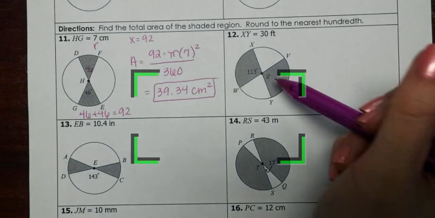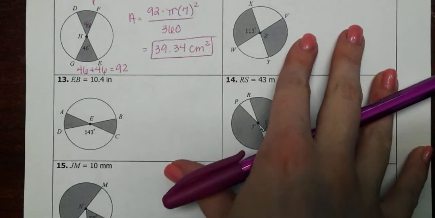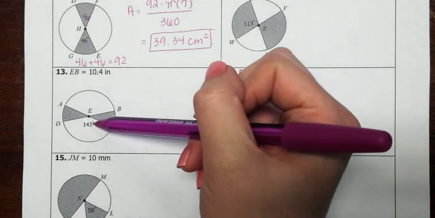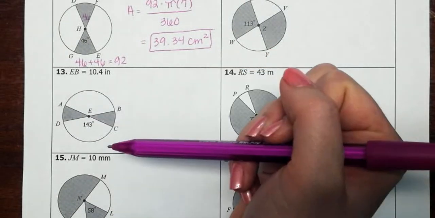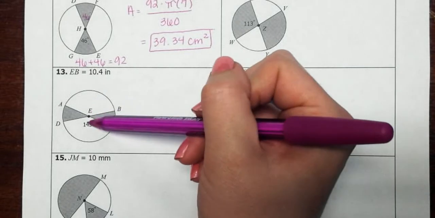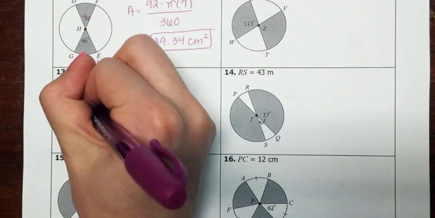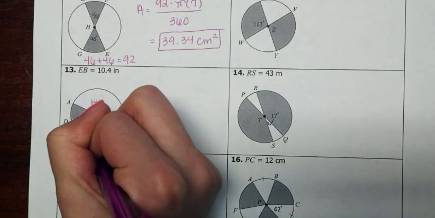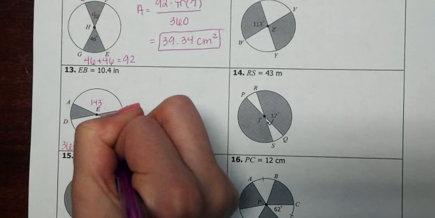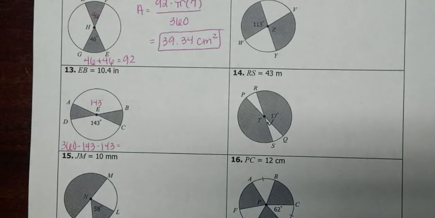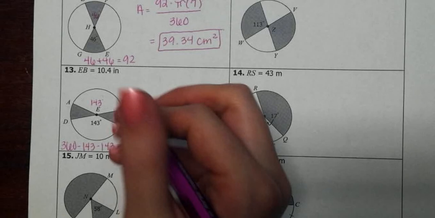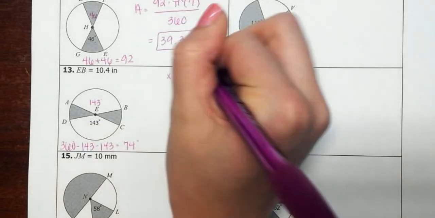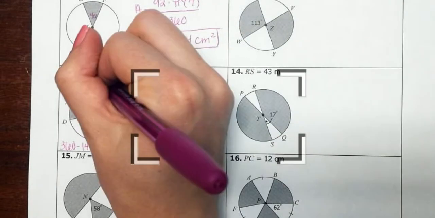Okay, same type situation with number 12, so I'm going to skip it. Number 13. It shows me that this section is 143. And I would assume that these two are vertical, so this would be 143 as well. So let's take those away from 360, both of them. That will leave me with what I need. So 360 minus 143 minus 143. That would give me 74. That's my x. Now it tells me EB is 10.4, so that's my r.